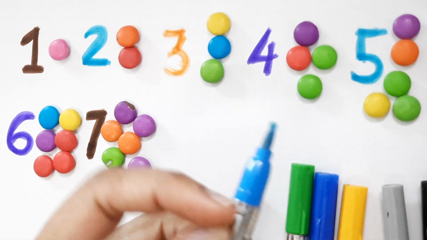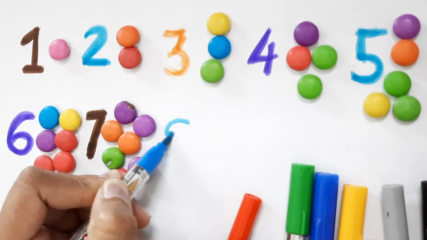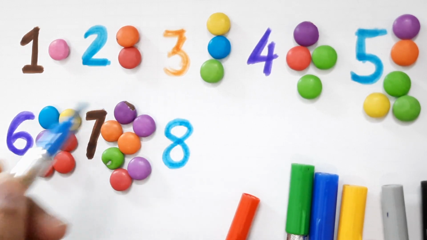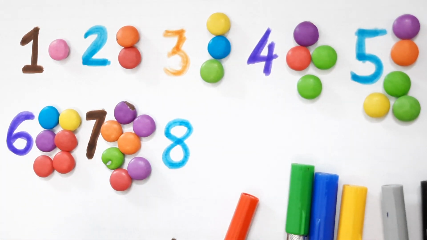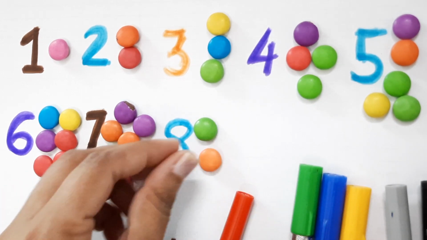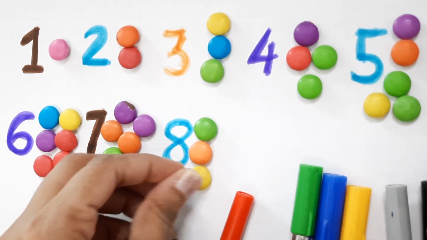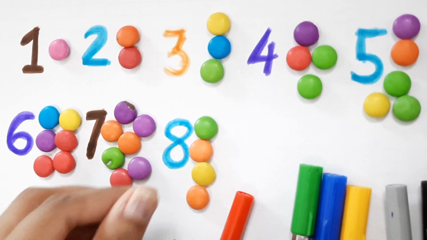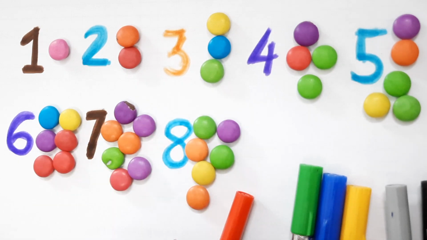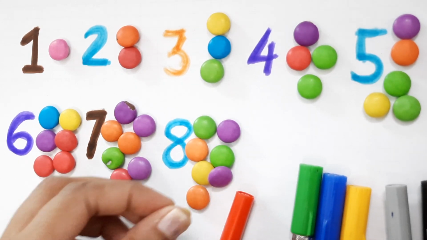Which color? Blue color. 8. It is 8. 1, 2, 3, 4, 5, 6, 7, 8.